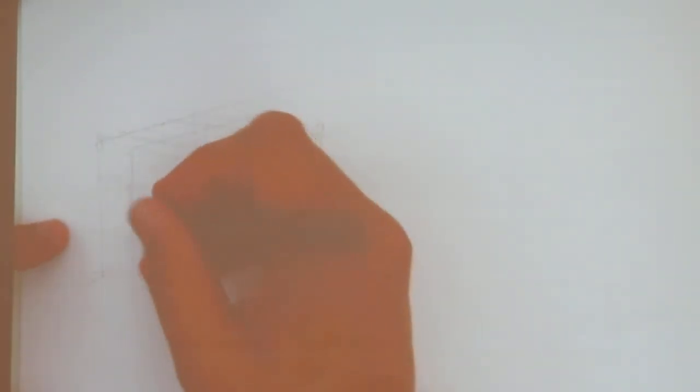So I've got like a Rubik's Cube-like shape. Now, imagine if we had an object that looks something like this.